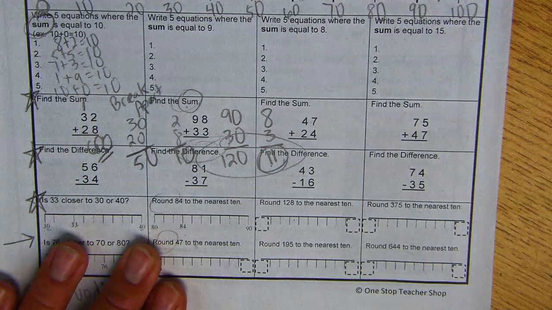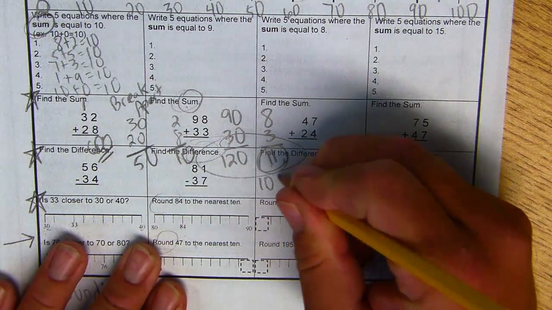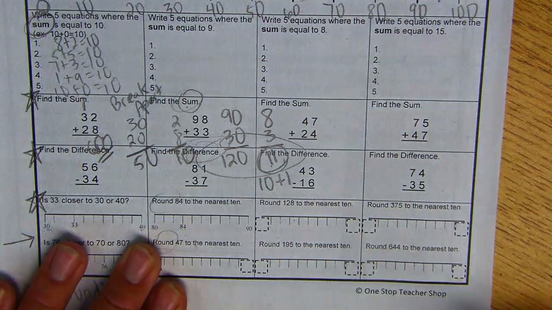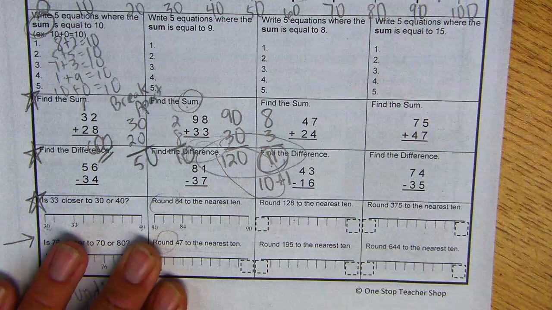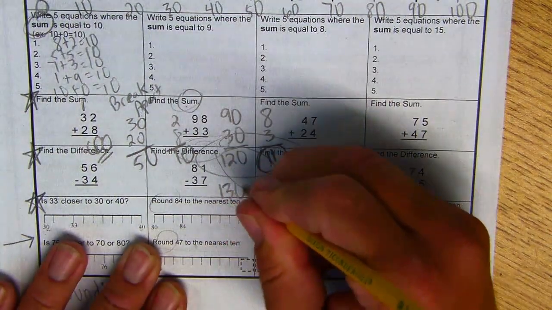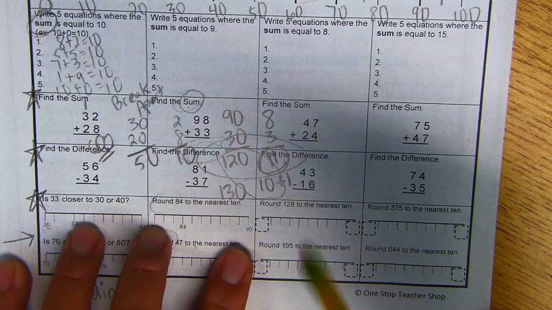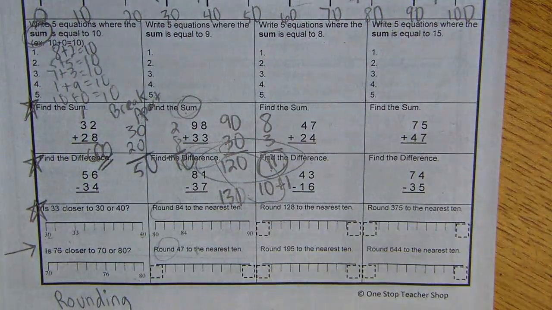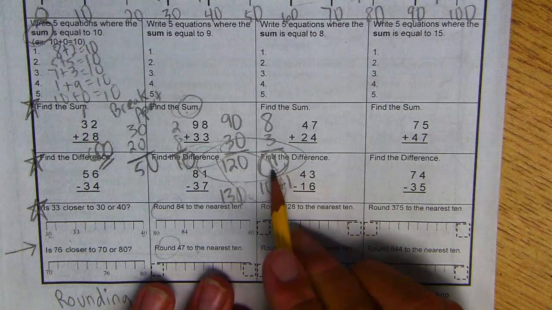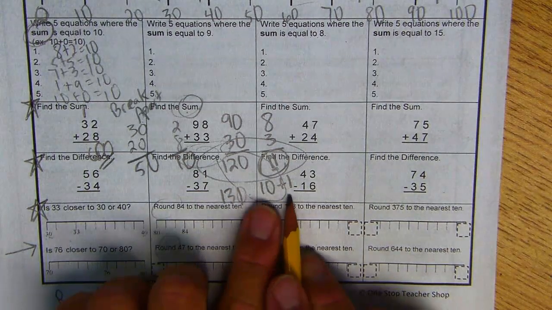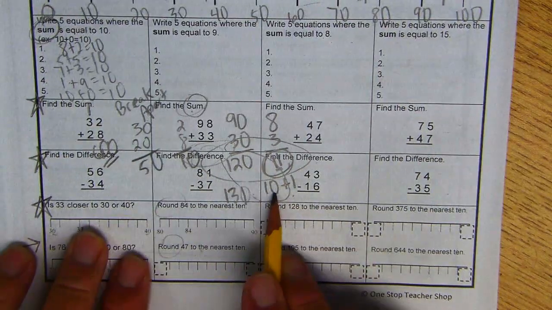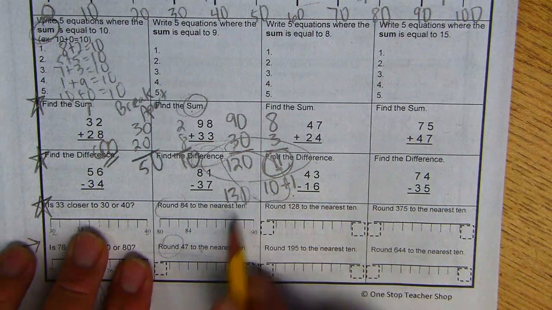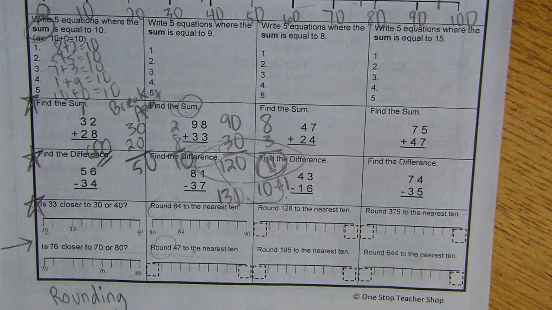If 11 is made up of 10 plus 1, 120 and 10 is 130, and then you have the 1. So 131. If you can picture 11 as being made up of 10 plus 1, then you know 120 plus 10 is 130 plus 1. That might help you a little bit there.